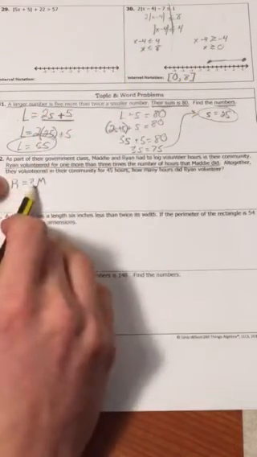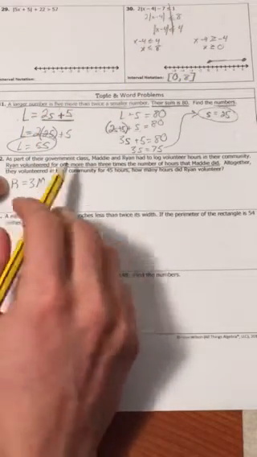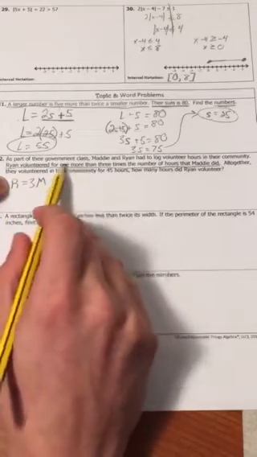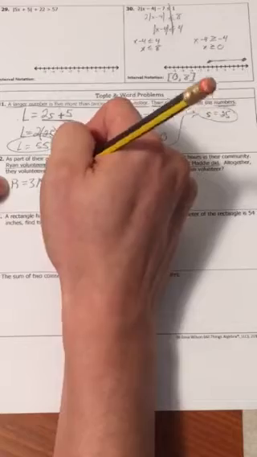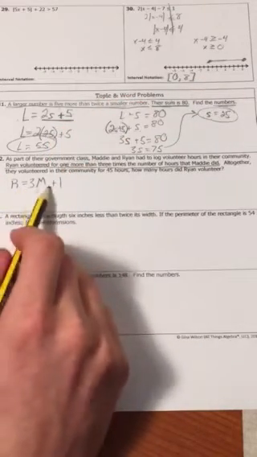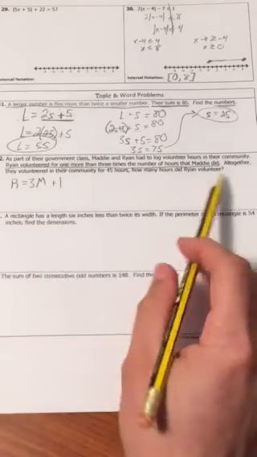So Ryan is 3 times what Maddie did, but a little bit more than that. Ryan volunteered 1 more than 3 times what Maddie did. So 1 more than 3 times what Maddie did. So Ryan is 3 times what Maddie did plus 1.